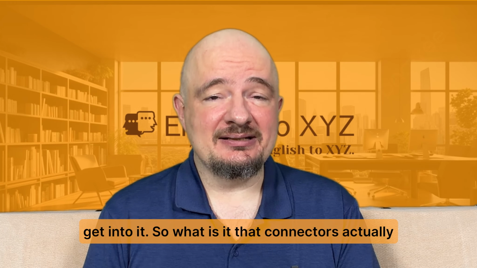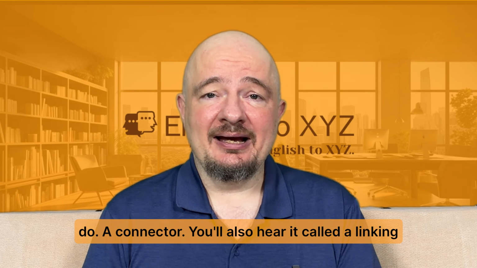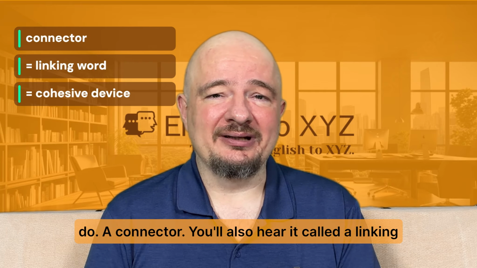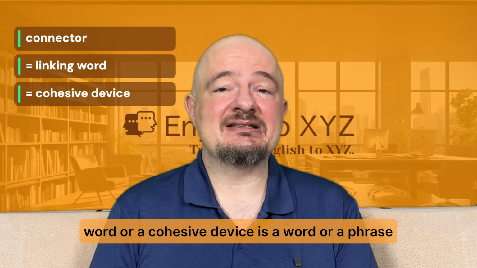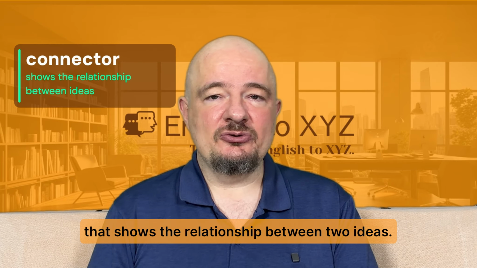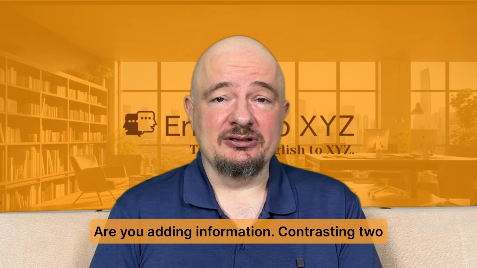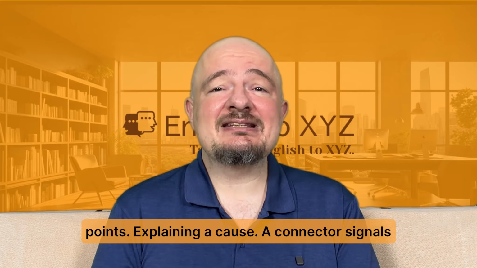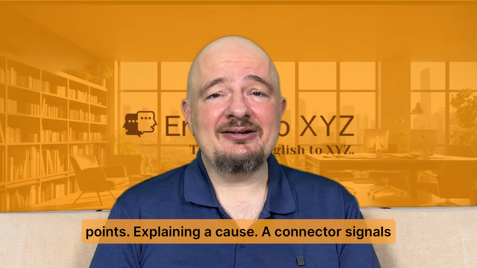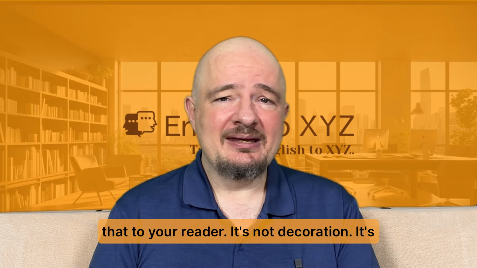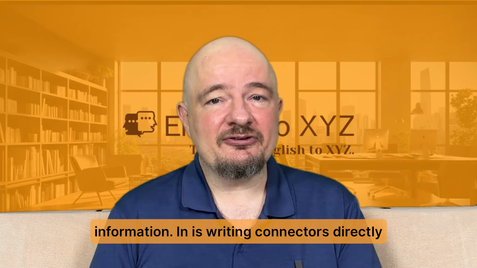So what is it that connectors actually do? A connector, you'll also hear it called a linking word or a cohesive device, is a word or a phrase that shows the relationship between two ideas. Are you adding information, contrasting two points, explaining a cause? A connector signals that to your reader. It's not decoration, it's information.